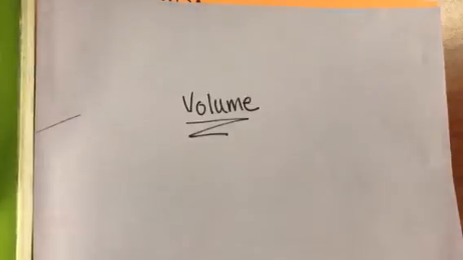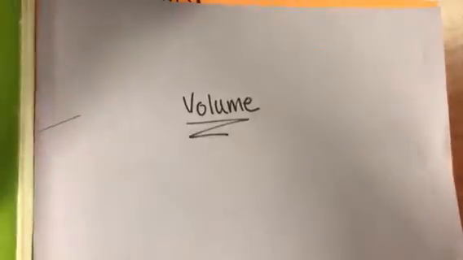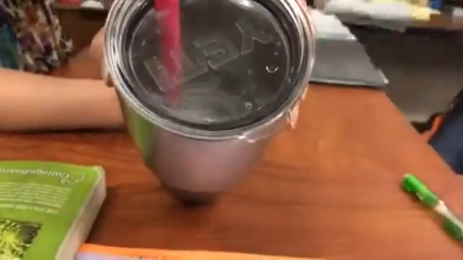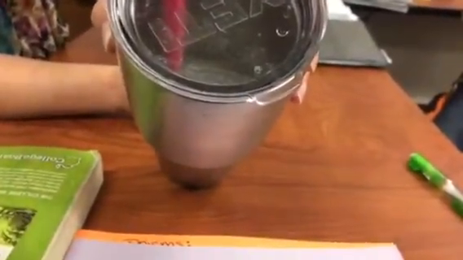We are going to work on volume today. So what is volume? Everything on the inside of something. It's not how loud you are. That's Miss Newsom's volume. Turn down the volume. So if Miss Green has a cup with water in it, the volume is the amount of water inside that cup.